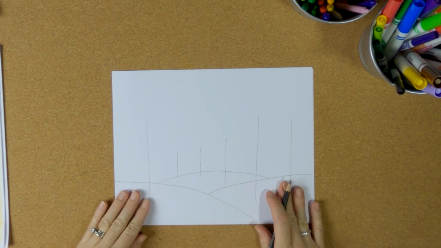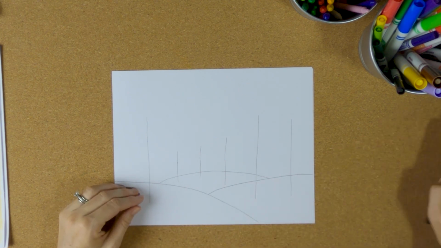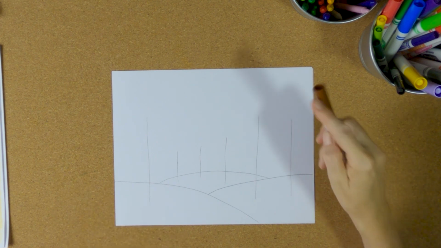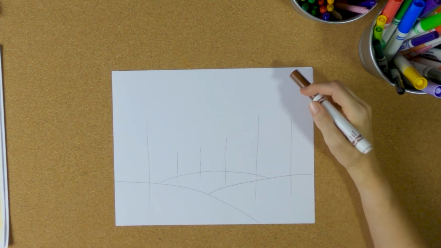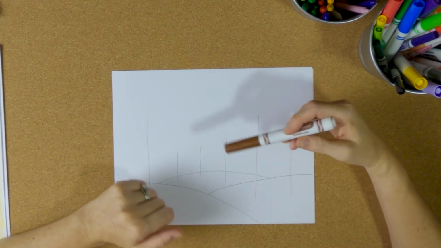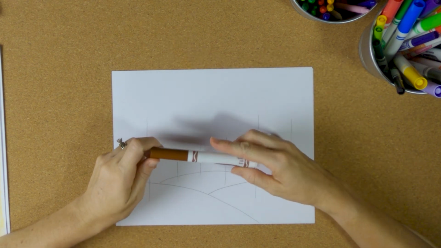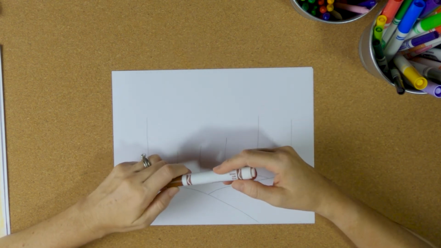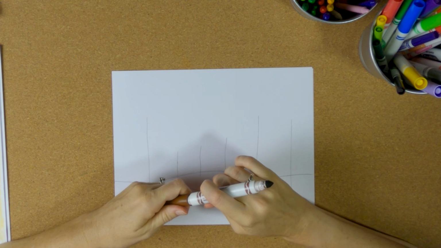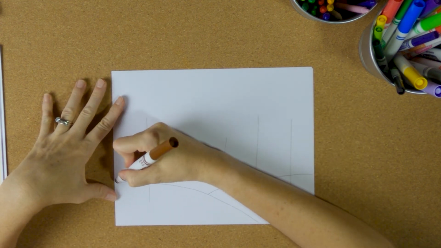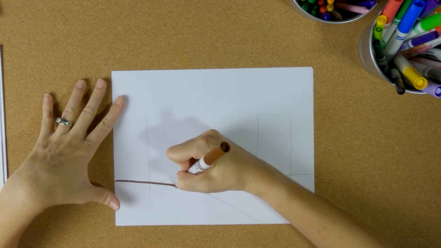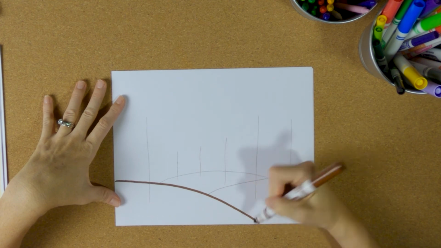So now once I've got my trees planned out, I've got my ground planned out, I'm going to grab a marker or a colored pencil or a crayon, something darker than the pencil. We're going to trace over it. I would use black or brown. My black's kind of dying, so I'm going to stick with brown today. And I'm first going to just trace over those lines that I've already drawn.